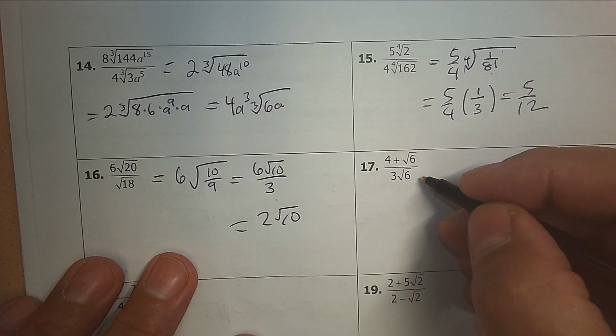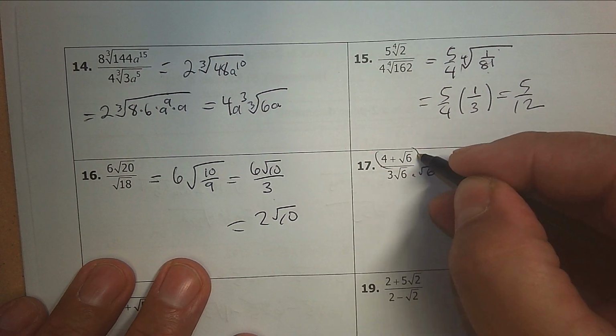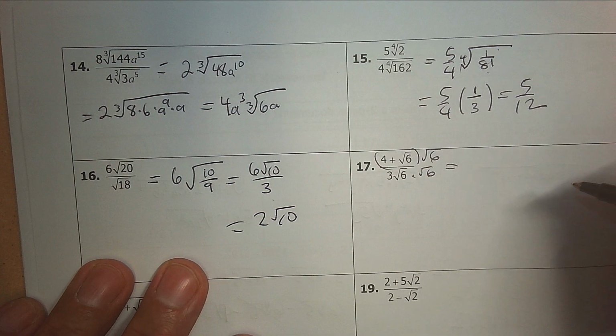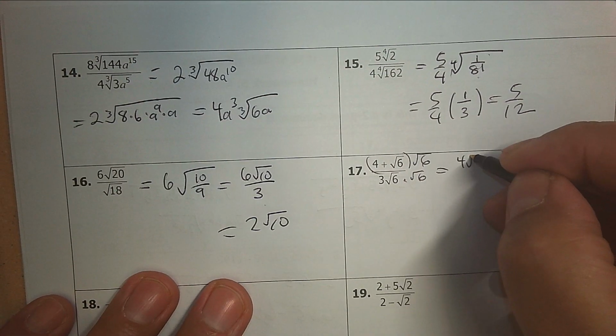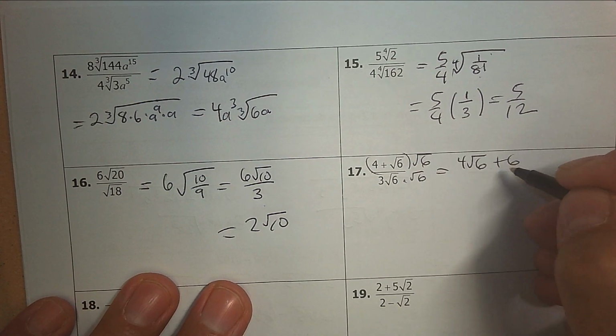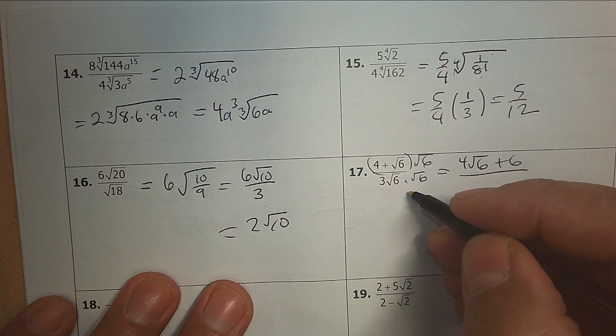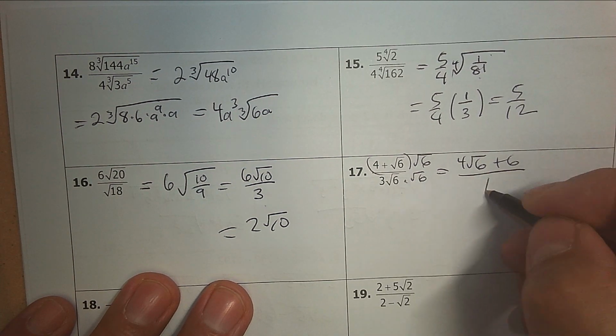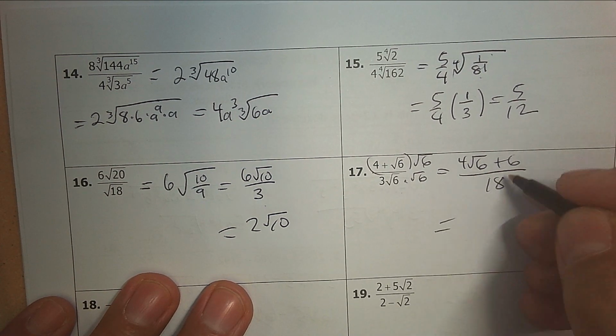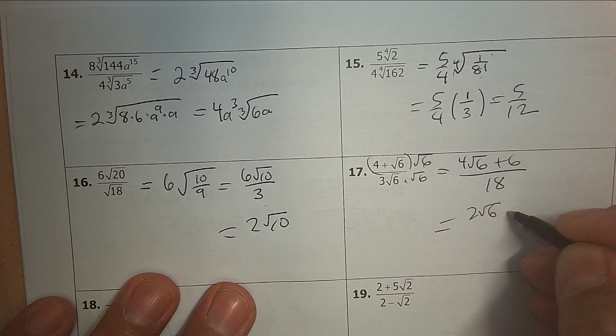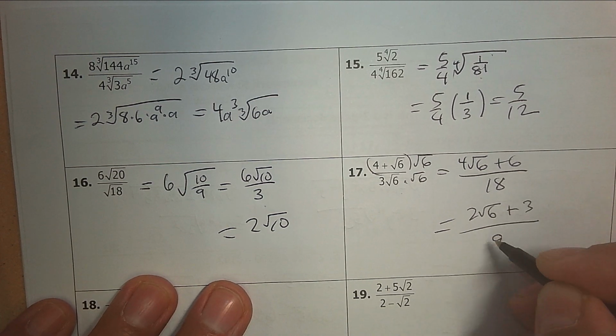Here we're just going to multiply by the radical, root 6 in the denominator to rationalize it, and then we're going to distribute. So it's 4 root 6 plus 6. This is root 6 times root 6, which is 6, times 3, which is 18. 2 goes in everything evenly, so I can write as 2 root 6 plus 3 over 9.